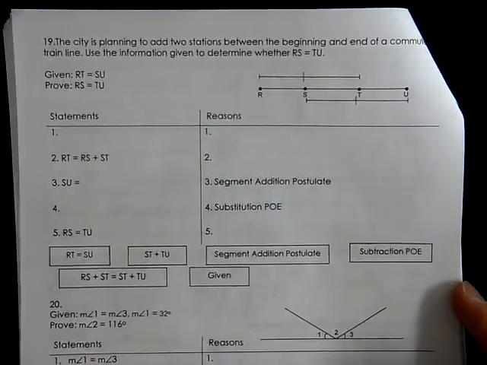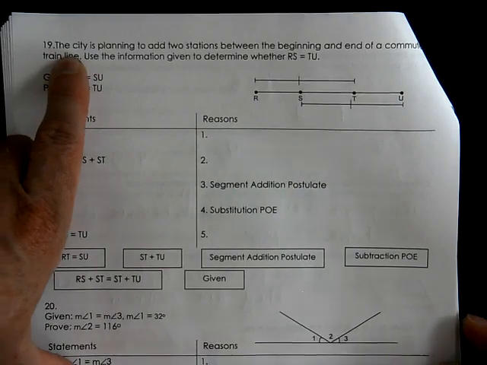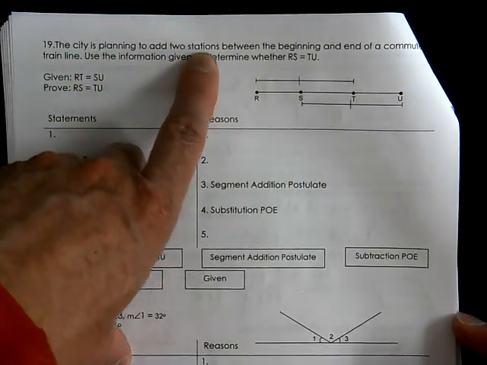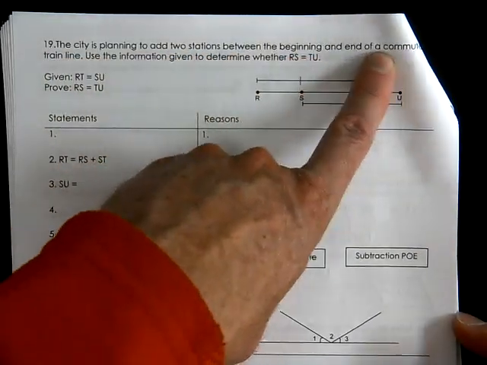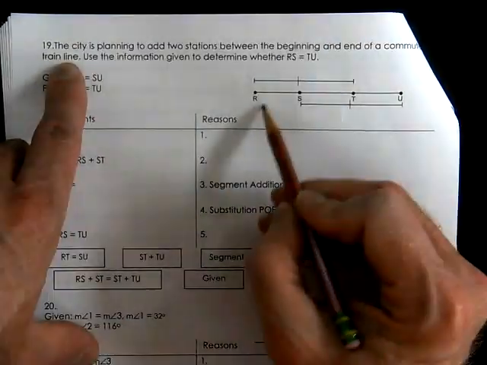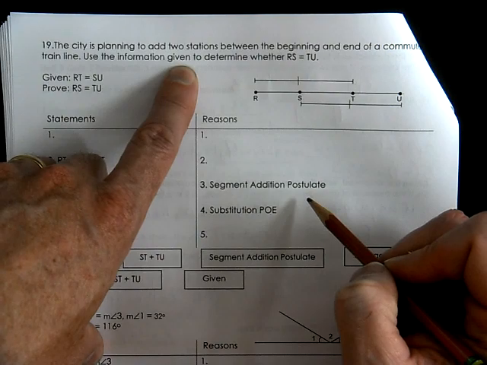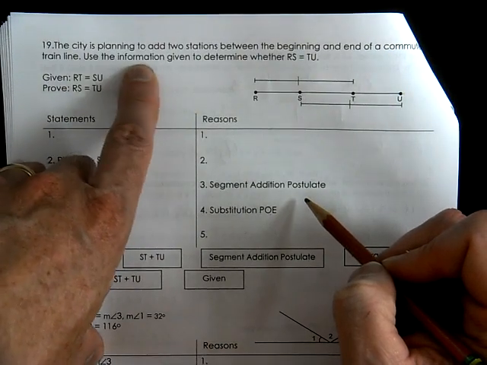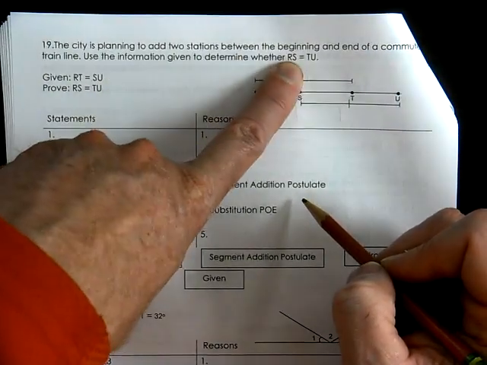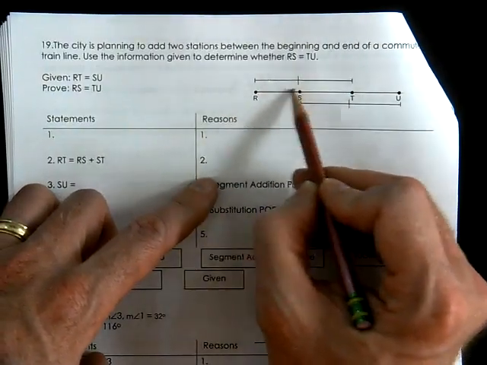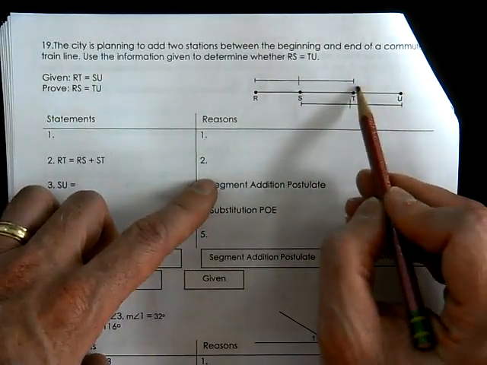Last ones. The city is planning to add 2 stations between the beginning and the end of the community train line. Using the information given, determine whether RS is going to be the same length as TU.